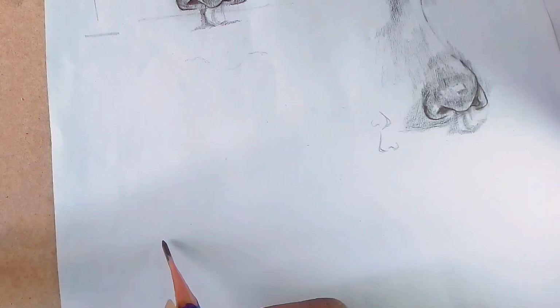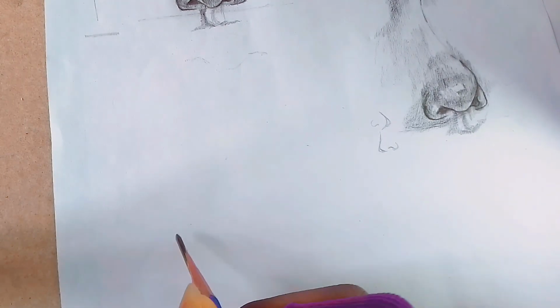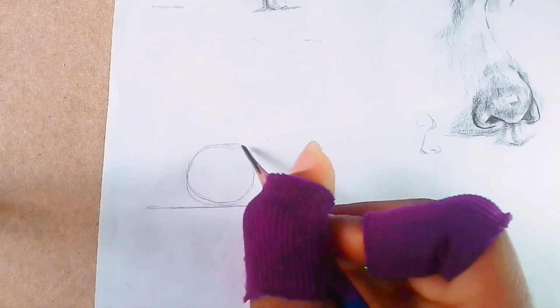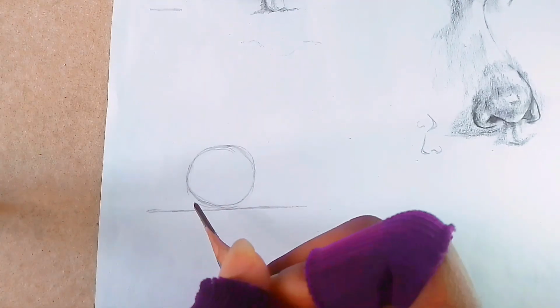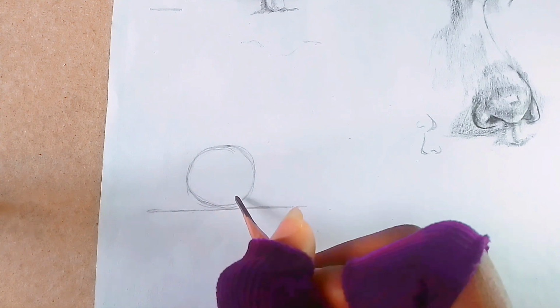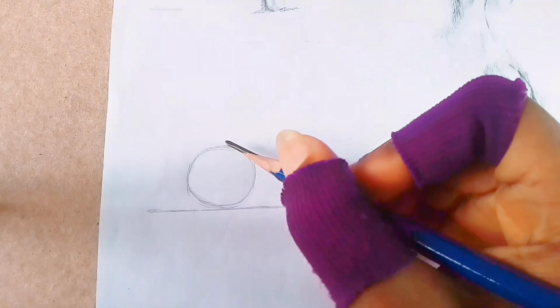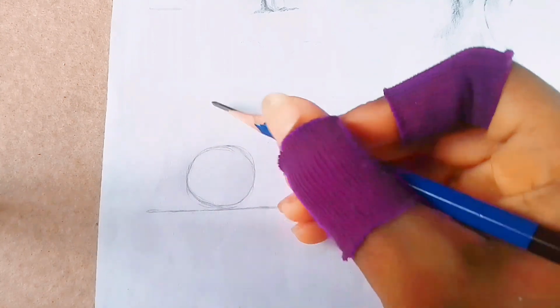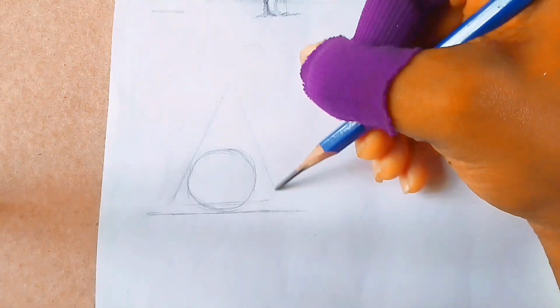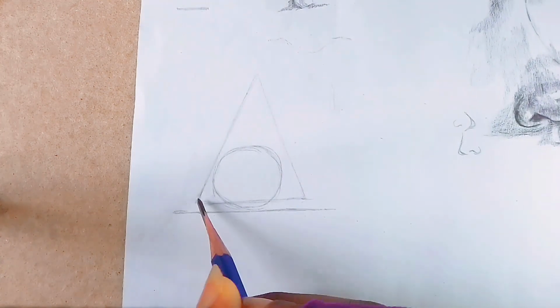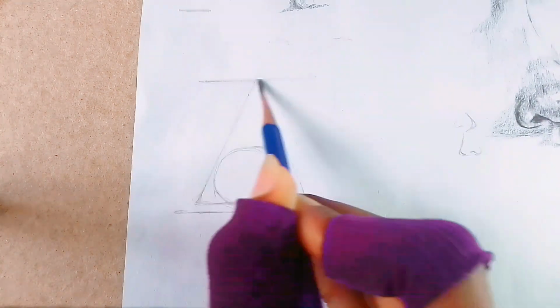For our next nose angle, we have the side profile view, starting off with a horizontal line here, a circle to determine the width of our nose. For the side profile view, before placing the nostrils, we first need to determine the shape of the nose as well as the length. For this, we'll be using a triangle. The vertical lines of this triangle determine the length of our nose. The bridge still works the same.